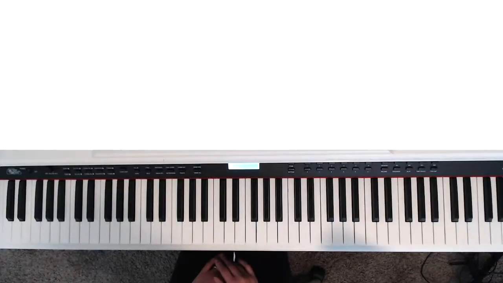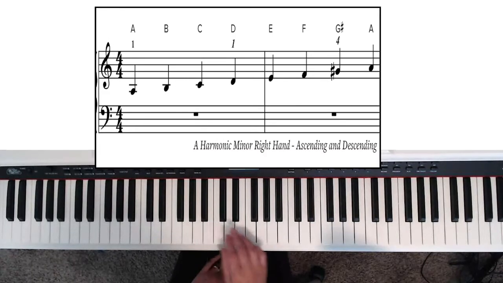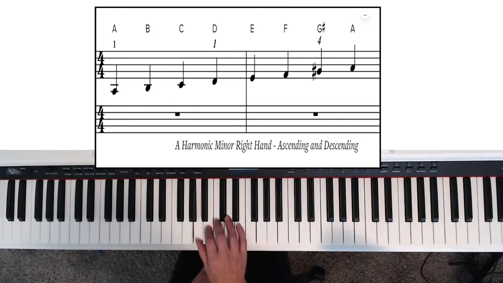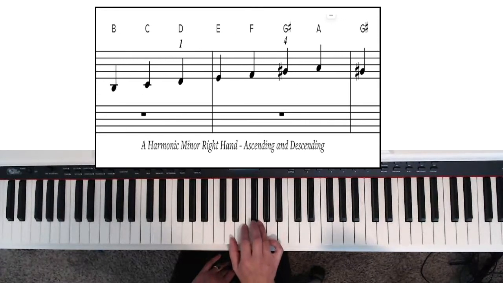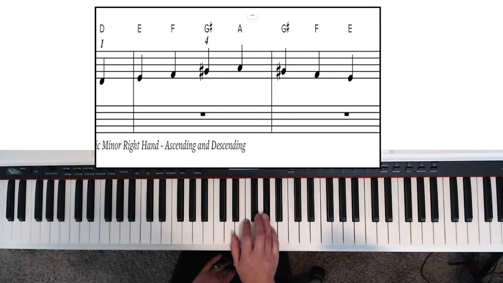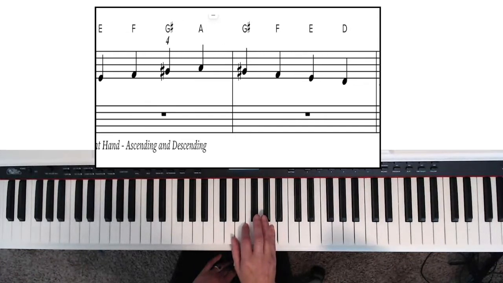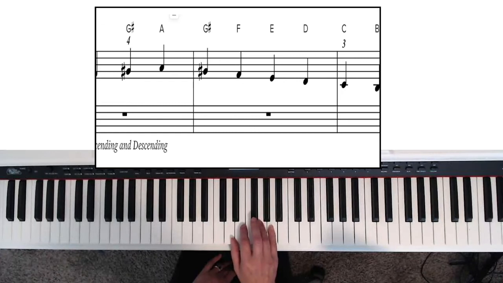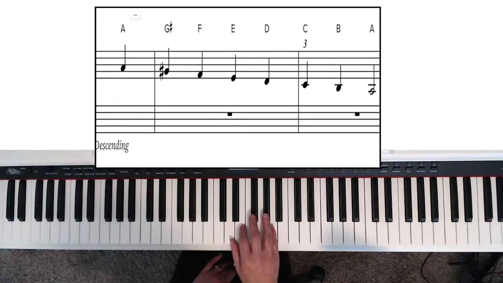Let's take a look at the A harmonic minor scale. The next form is the harmonic minor, the A harmonic minor scalar form. In this form, you will be raising the 7th degree of the scale, which is G, to a G sharp. So the first thing you'll want to do is find the 7th degree of the scale, 1, 2, 3, 4, 5, 6, 7, and raise the 7th degree a half step from G to G sharp, and then up to A. Now on the way down, you're also going to keep that 7th degree G sharp, keep it sharped.